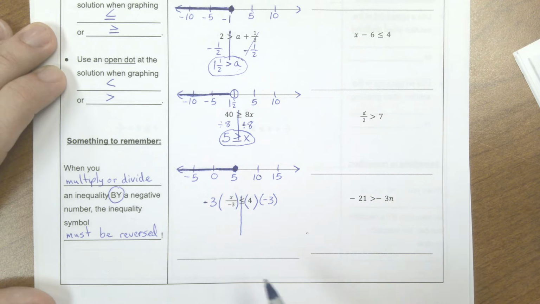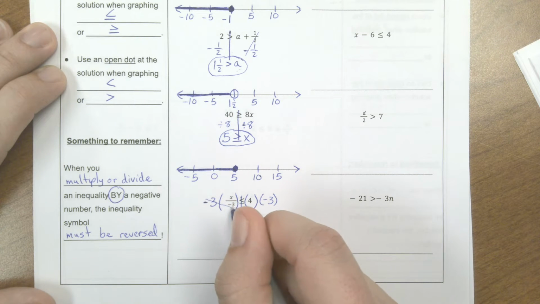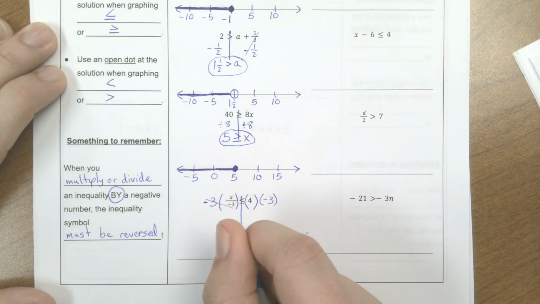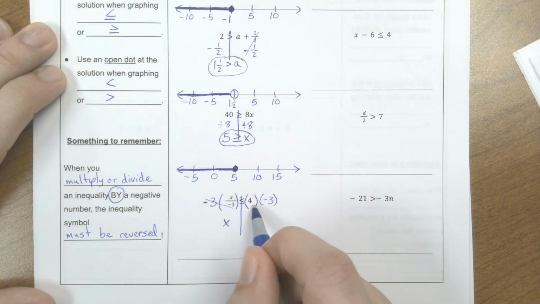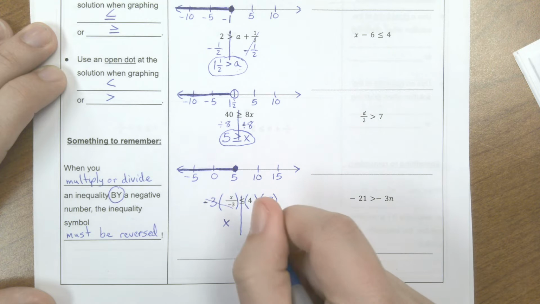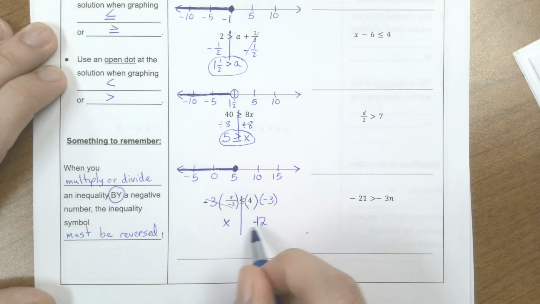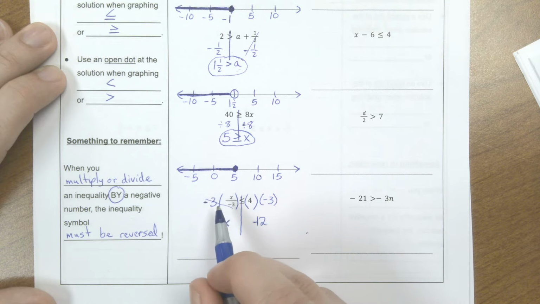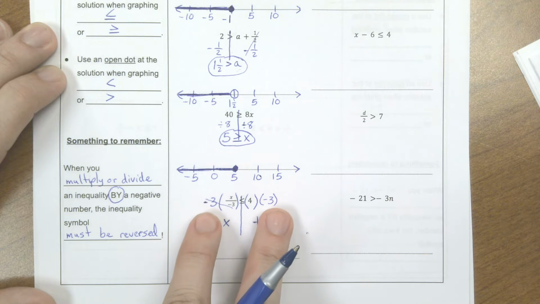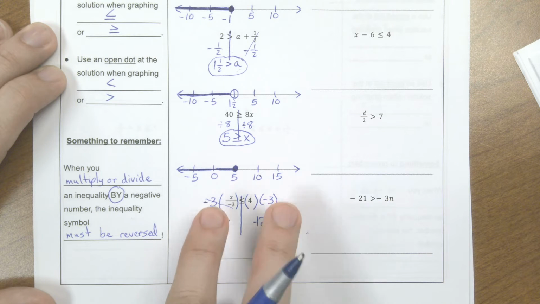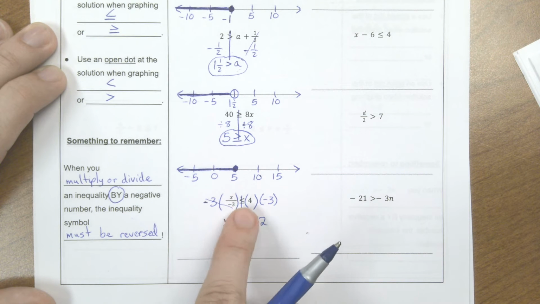Here's what this is going to look like. These -3's cancel. X comes down. 4 times -3, that's a -12. Since we multiplied by a negative on both sides, this inequality sign has to reverse.